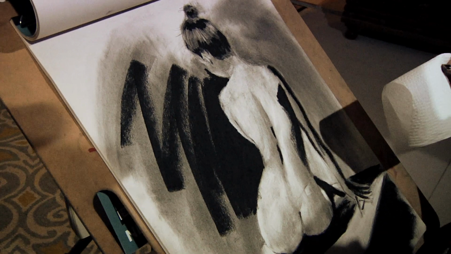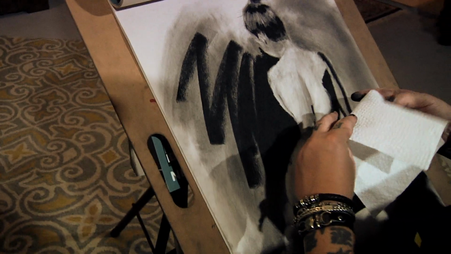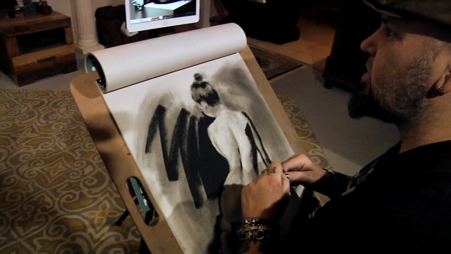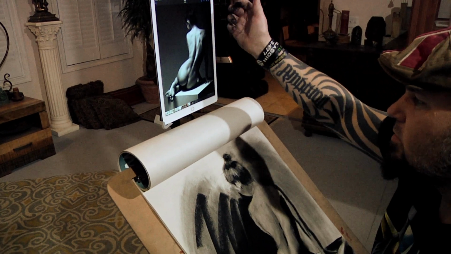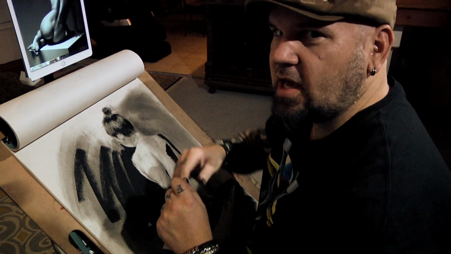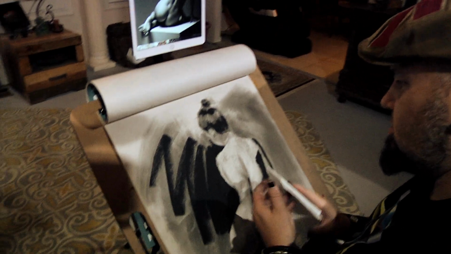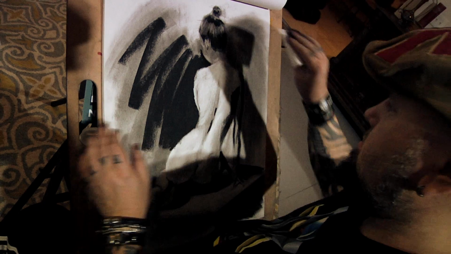So once again, this is a little too rough, so now I need to soften things again. So you'll notice I'm kind of going back and forth, making things softer where they're almost too soft, and then making edges harder where they're almost a little too hard.